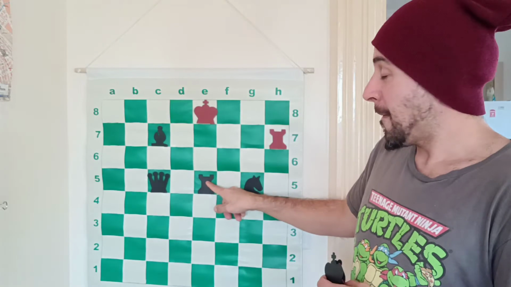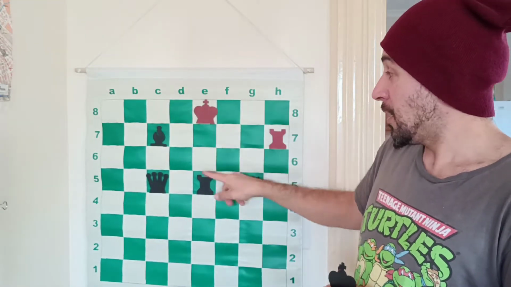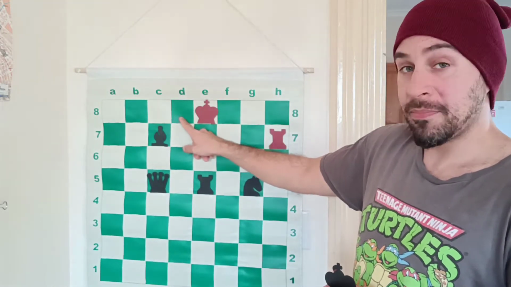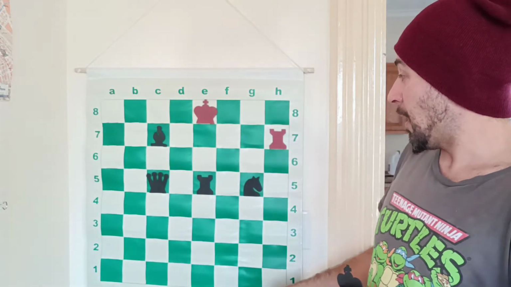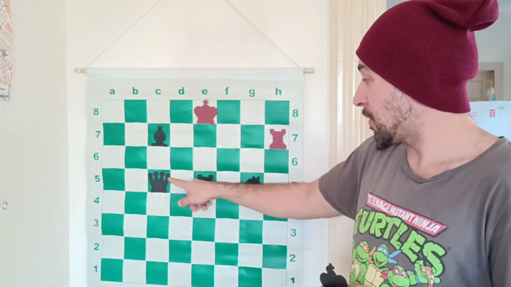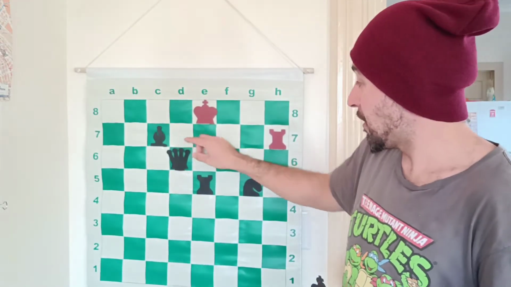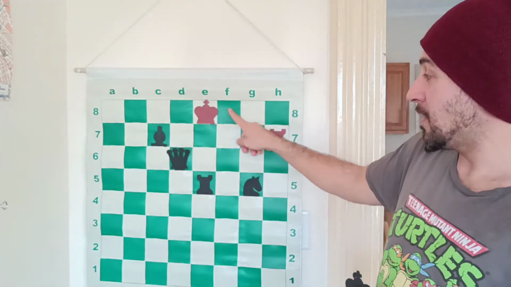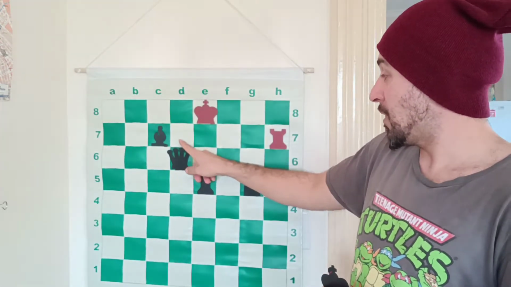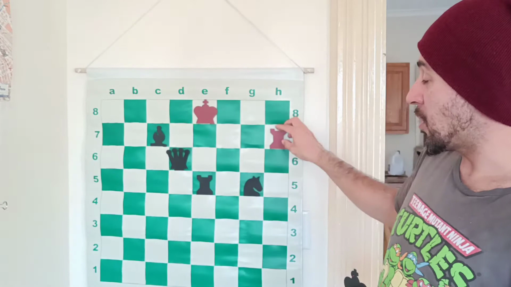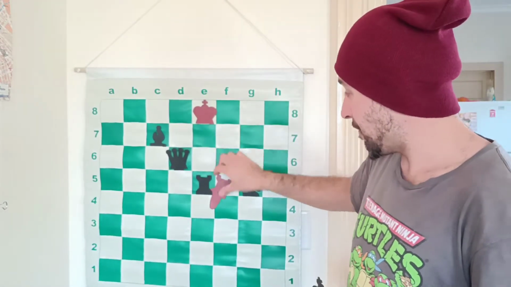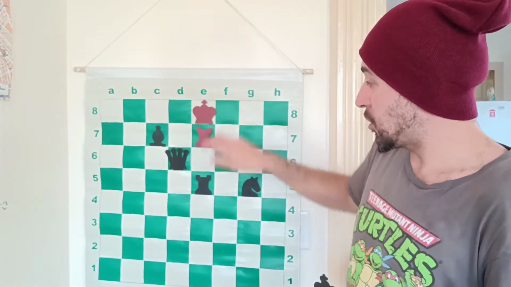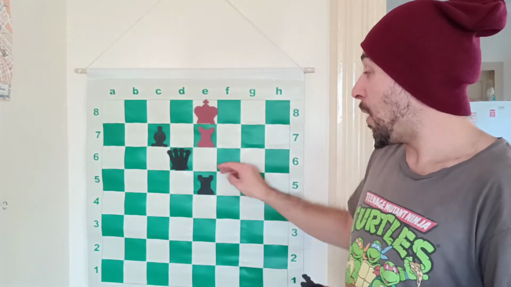If the opponent puts you in check, you can't move here because of the bishop, right? You can't move here because of the queen. Actually, we'll put the queen right here. You can't move here because of the queen. You can't move here because of the queen. And you can't move up. All you can really do is block the check. That is another way to get out of check, blocking the check.